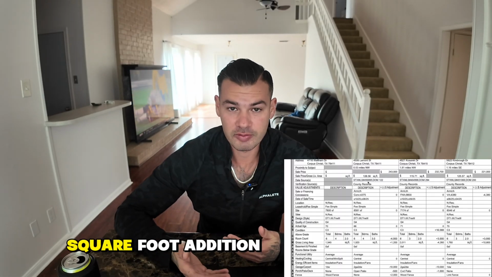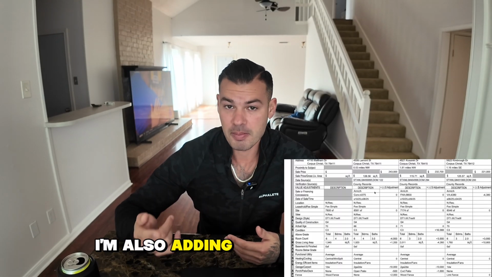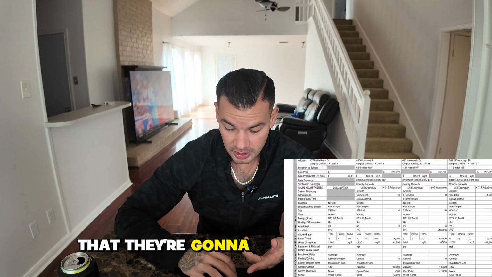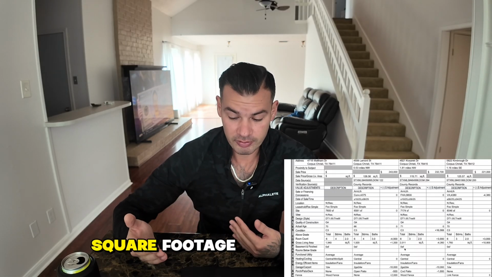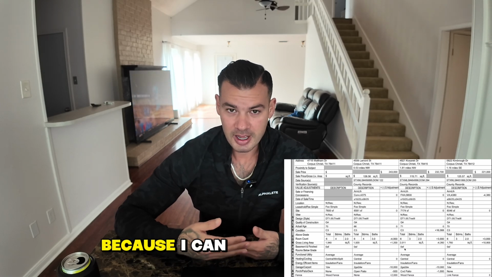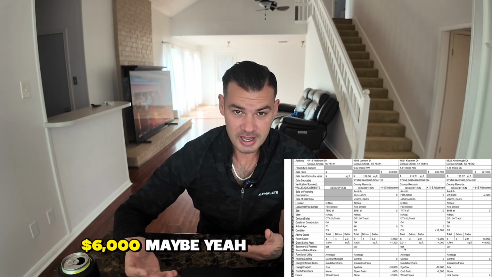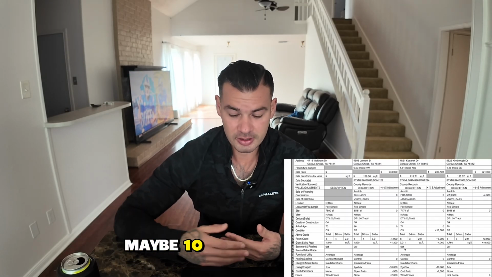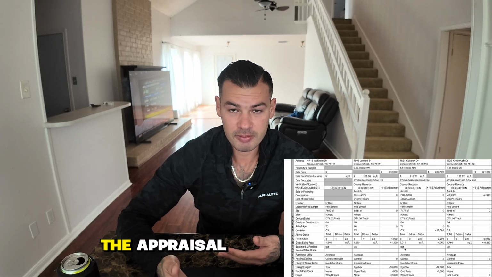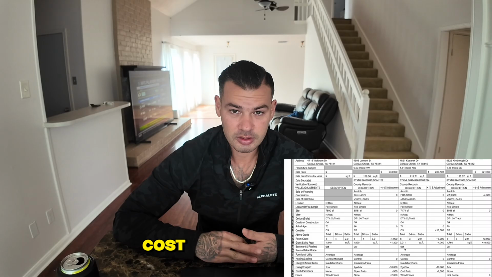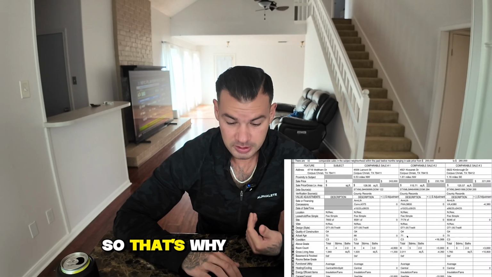So I know if I add a 200 square foot addition, I'm gonna get that value, but I'm also adding a bedroom and a bathroom. So that tells me that they're gonna give me $3,000 for a bedroom, and then $4,000 for a bathroom. So it's also $7,000 on top of the gain from the square footage. That's why I'm so big on additions, because I can build an addition for $5,000, $6,000 maybe, yeah, that's material. Labor, maybe 10. But if we're gonna get $20,000 because of the square foot value, and then an extra 7 on the appraisal because it's an extra bedroom and a bathroom, we just build that for 30% of what the value of the property is gonna give me. So that's why I'm very big on additions.